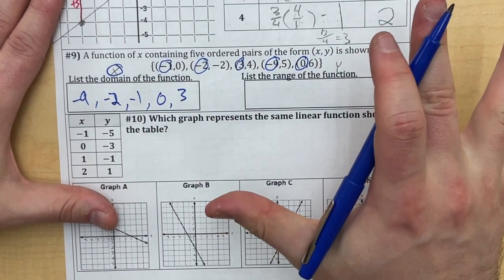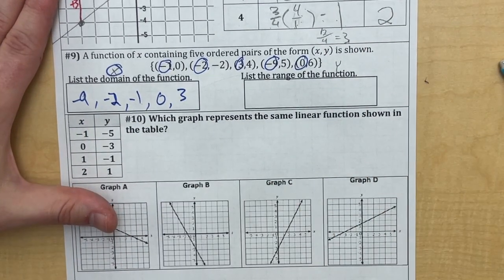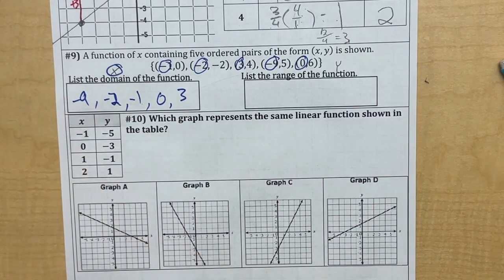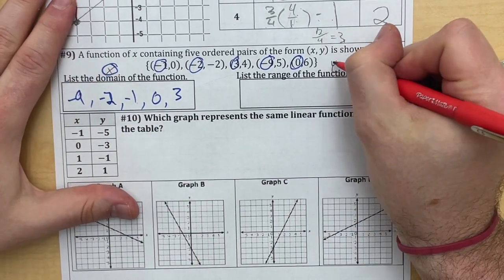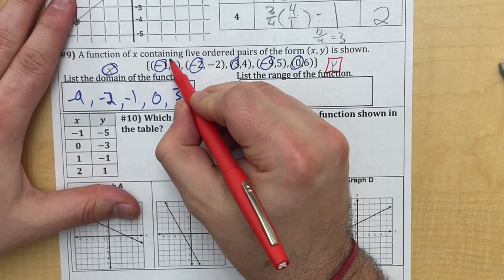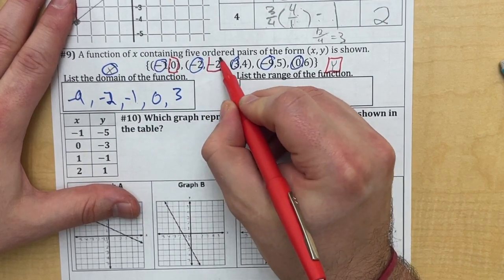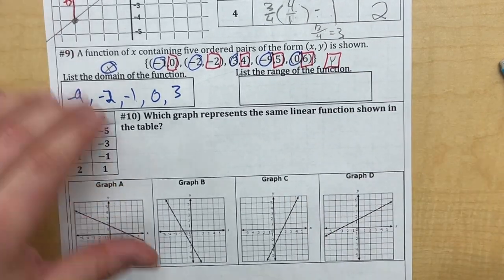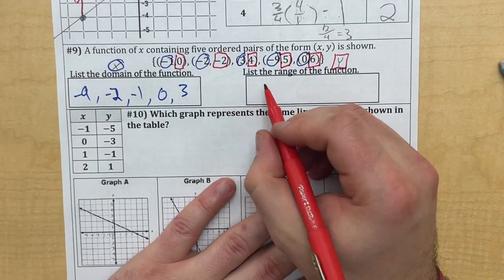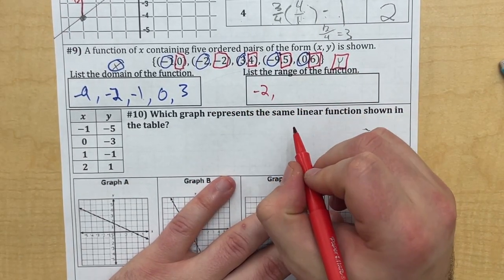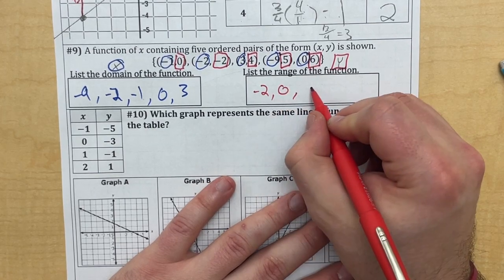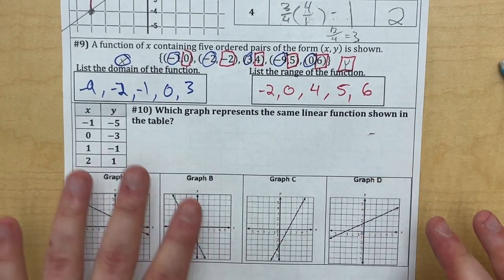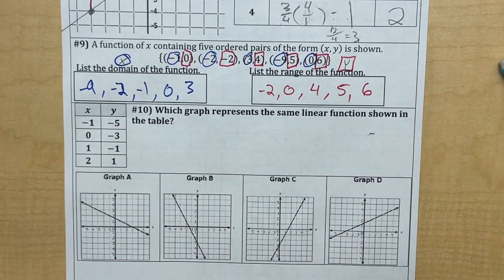So again, I have 5 ordered pairs, so that means I have 5 values of x, and then I can say, what are my y values, meaning my range. My range is just going to be my y values in order from least to greatest. So let's do -2, 0, 4, 5, and 6. Again, real simple. Domain is x, range is y.